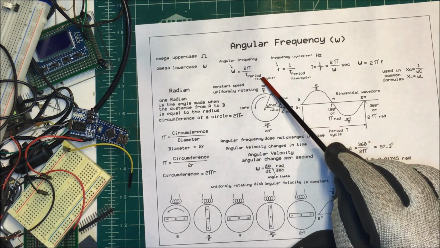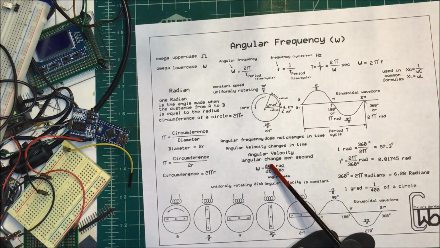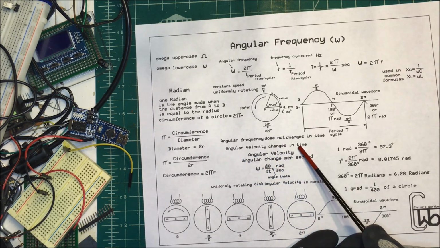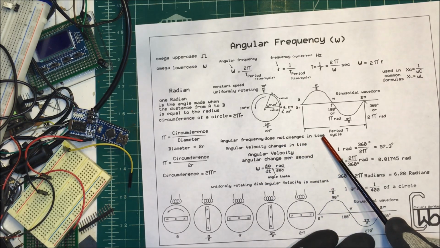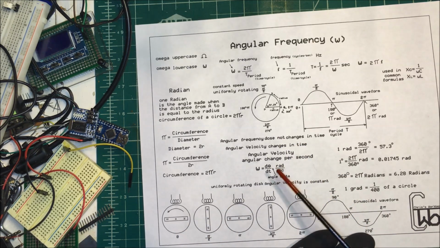And up here, this is radians per second also. But it's the change in theta over the change in time. Okay. Now, angular velocity changes in time. Angular frequency does not change in time. Okay. Now, we use the same symbol, the lowercase omega, for angular velocity and for angular frequency.